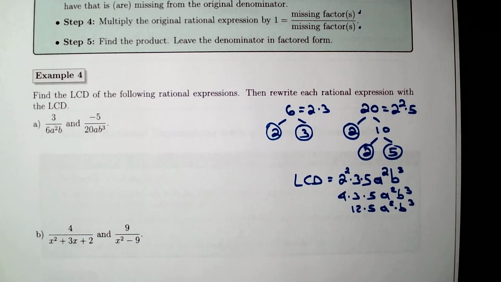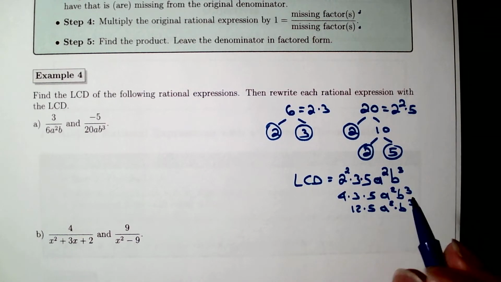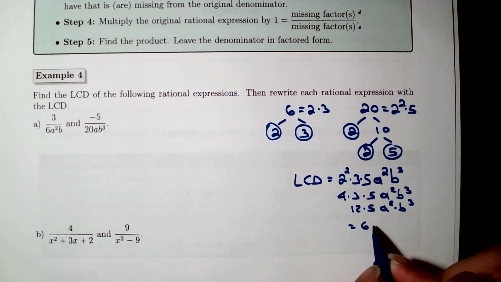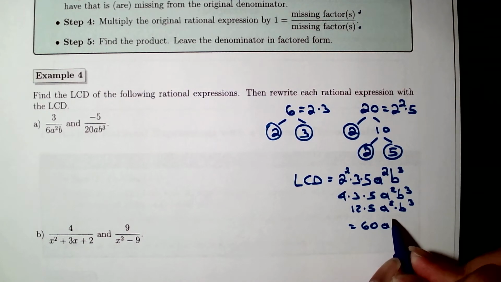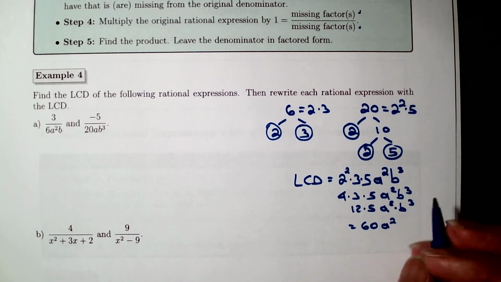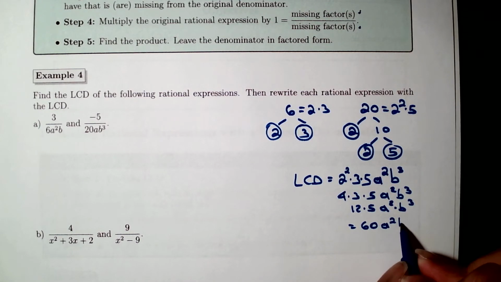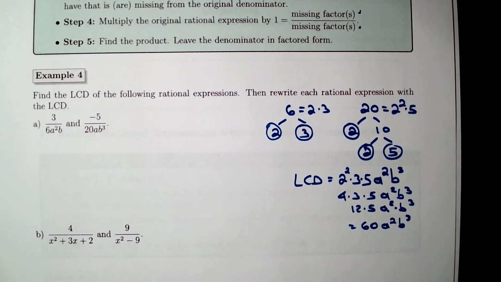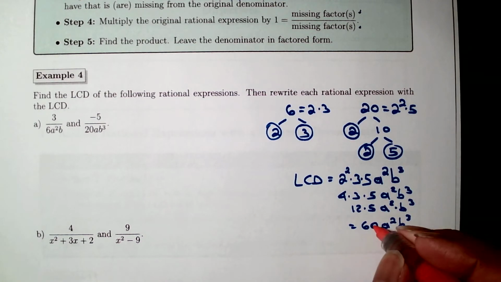Alright. And that's going to be 60 a squared b cubed. Alright. So now we are going to observe this LCD that I'm going to highlight with pink.